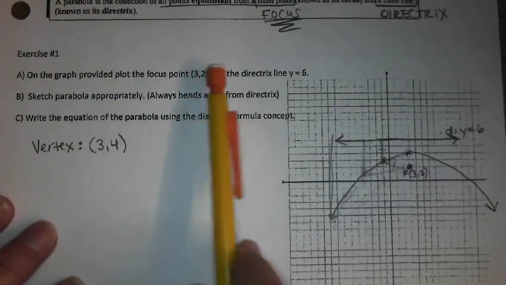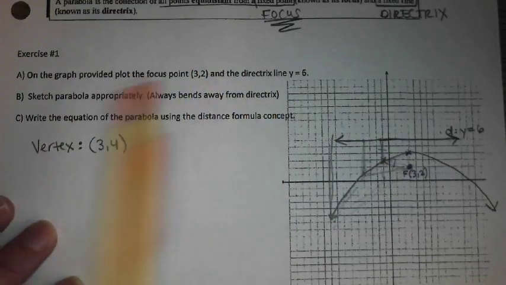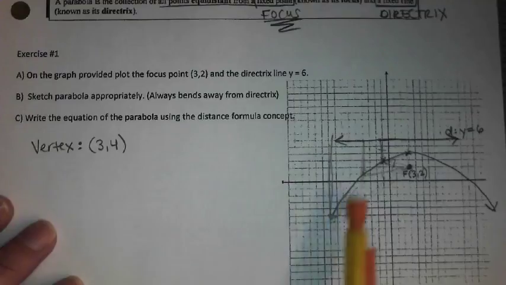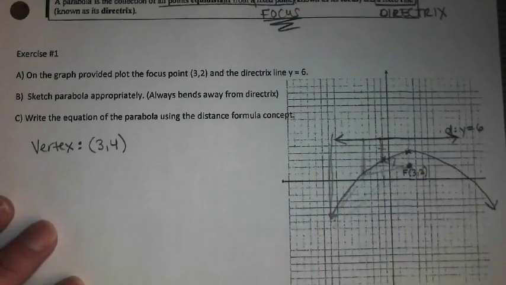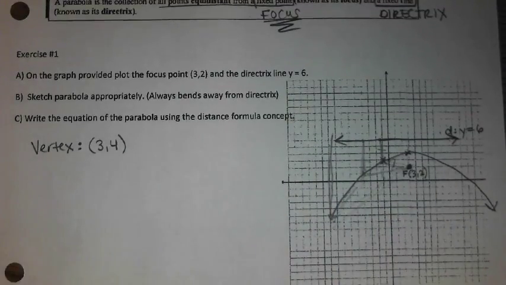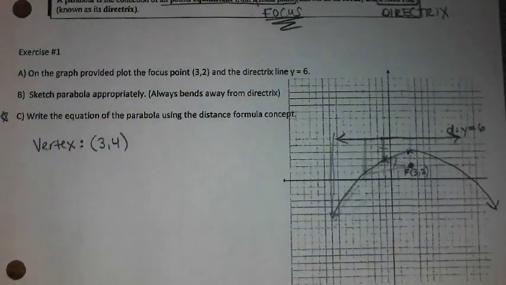So we've plotted the point and the directrix, the focus and the directrix. We've sketched appropriately the parabola. Now we are going to write the equation of the parabola using the distance formula concept. And you know what? I might skip that and only come back to it if I have time, because there is a more efficient way of doing it that we're going to discuss, okay?